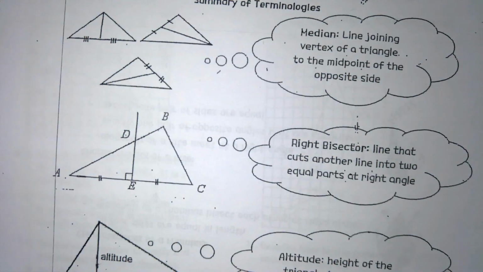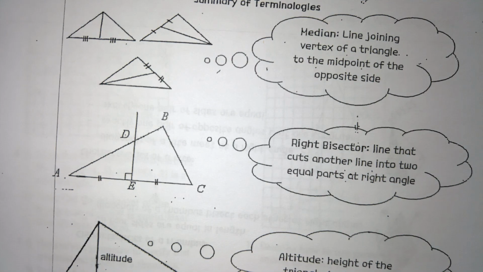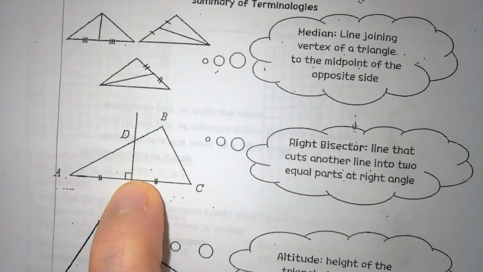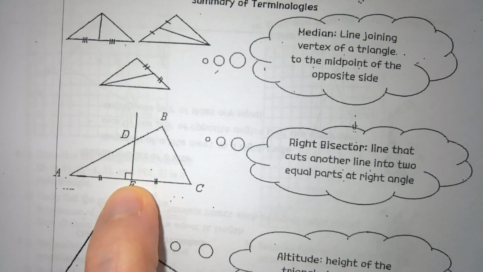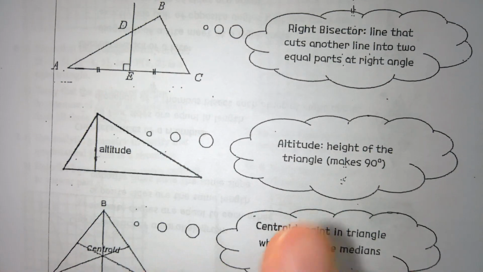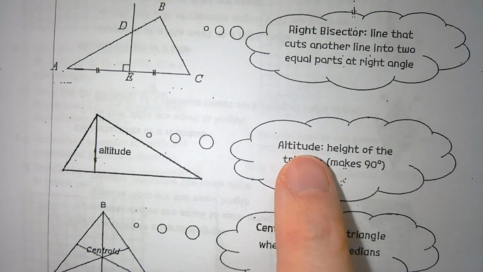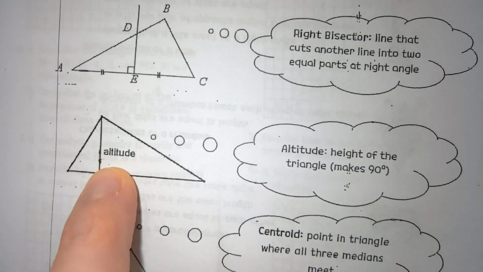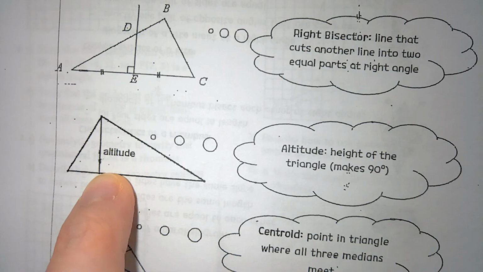Okay, right bisector. What are right bisectors again? The line through the midpoint of the side, at what angle? Right, at a right angle. Midpoint at a right angle. Good. What about altitude? Yep, like the height of the triangle. From a vertex straight down to the opposite side at 90 degrees.